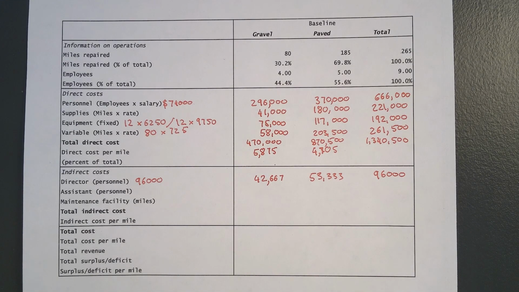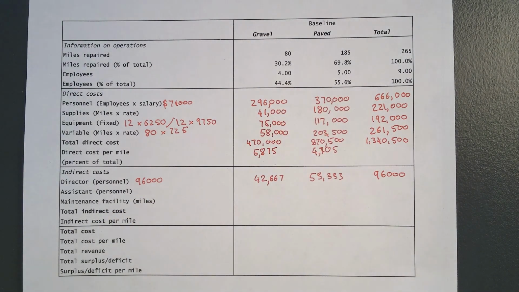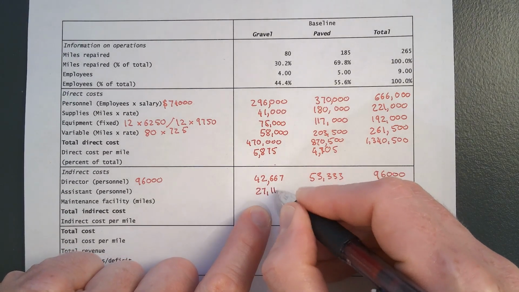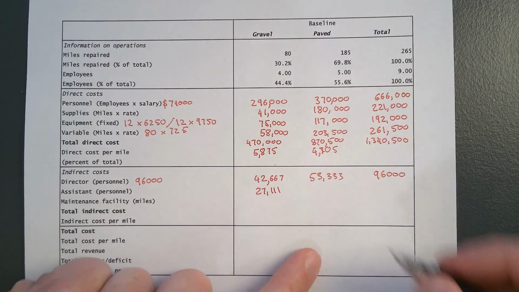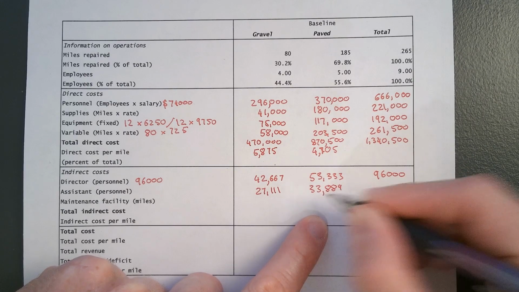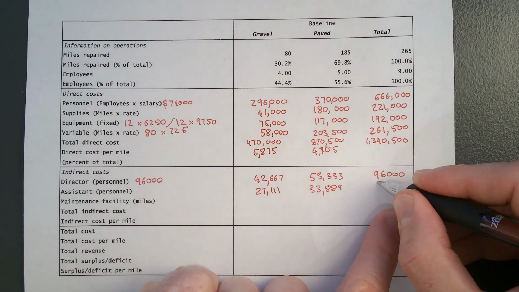We can do the same for the assistant, who earns $61,000, and we are allocating the salary 44.4% to gravel and 55.6% to the paved roads. Then we are getting $27,111 for the gravel road and $33,889 for the paved roads. And again, if you sum up those values, you should get the $61,000.